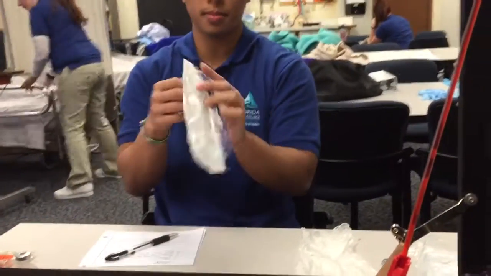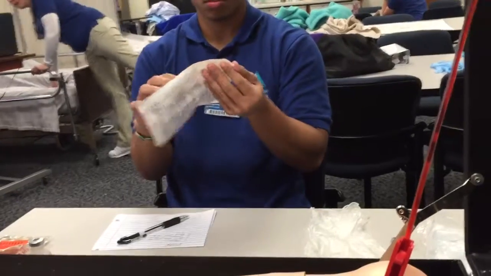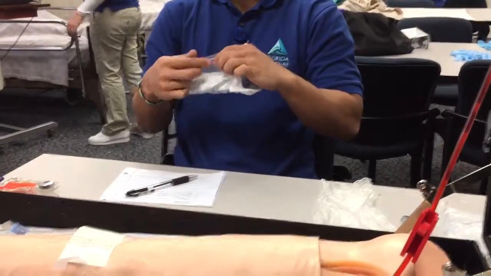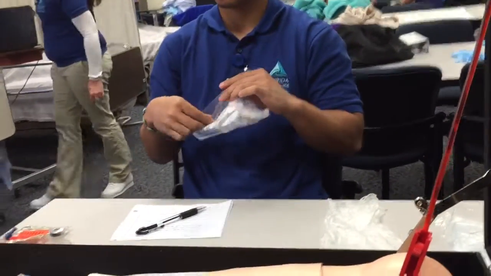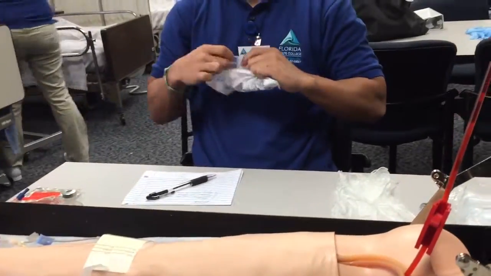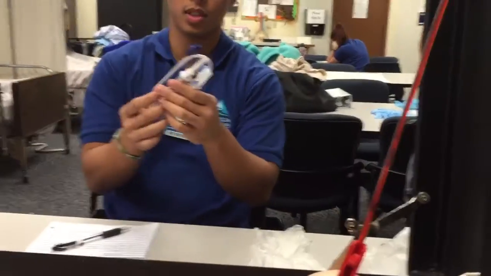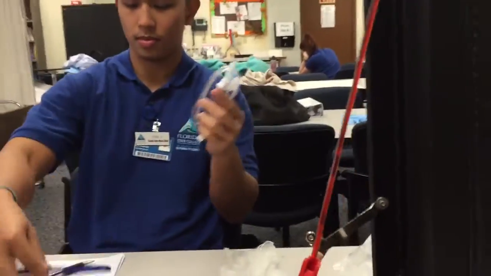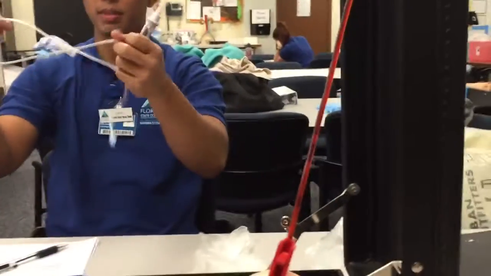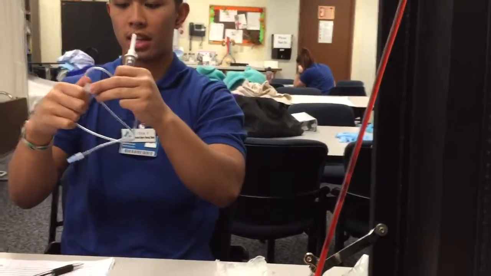So we're going to open this up. We're going to take this out. This is good to go. We're going to make sure this is clamped so that the antibiotic doesn't run out. That's good.